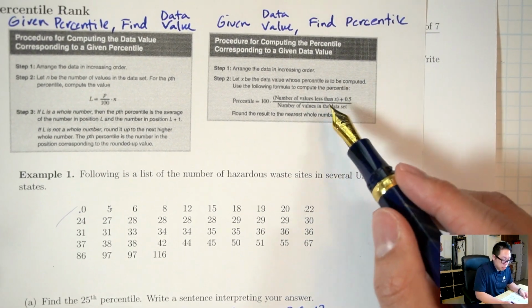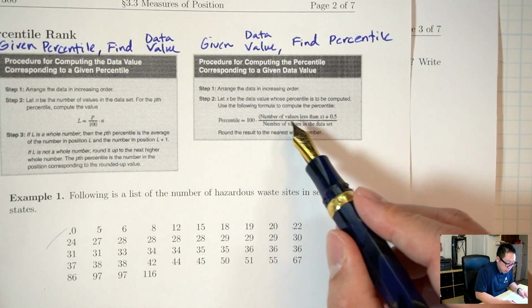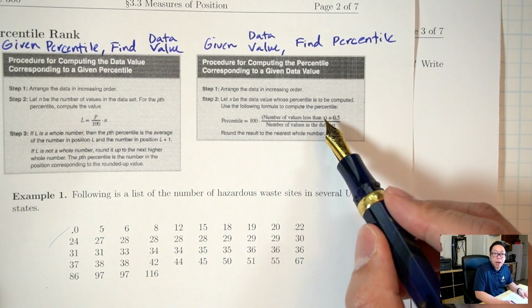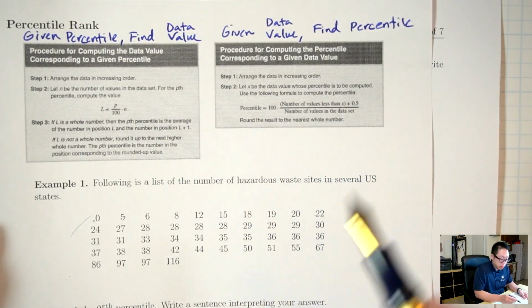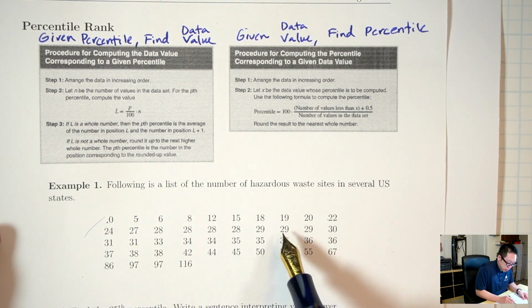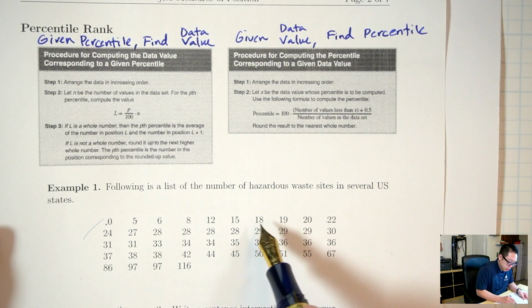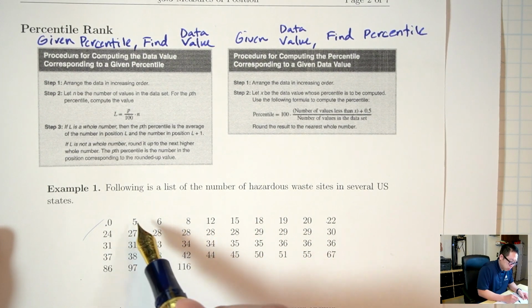In our case, our data value is 34. So we're looking for the number of values less than 34. How many data values are less than 34? 1, 2, 3, 4, 5, 6, 7, 8, 9, 10, 11, 12, 13, 14, 15, 16, 17, 18, 19, 20, 21, 22, 23.